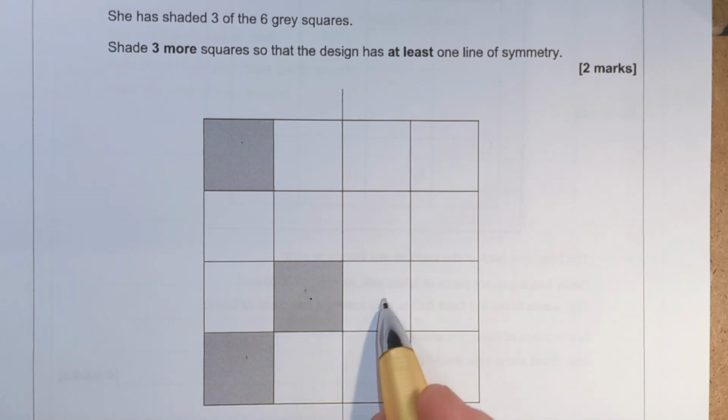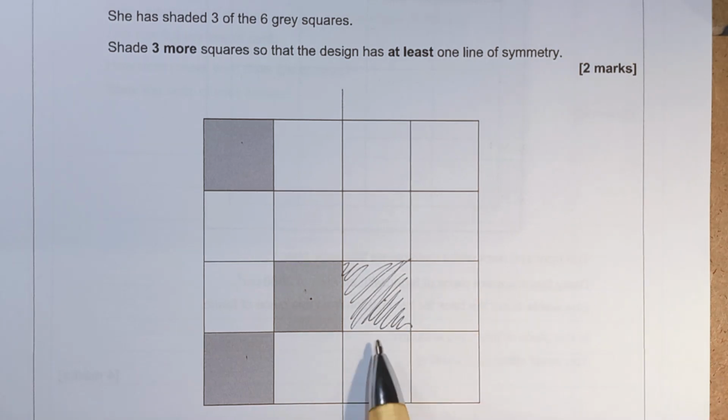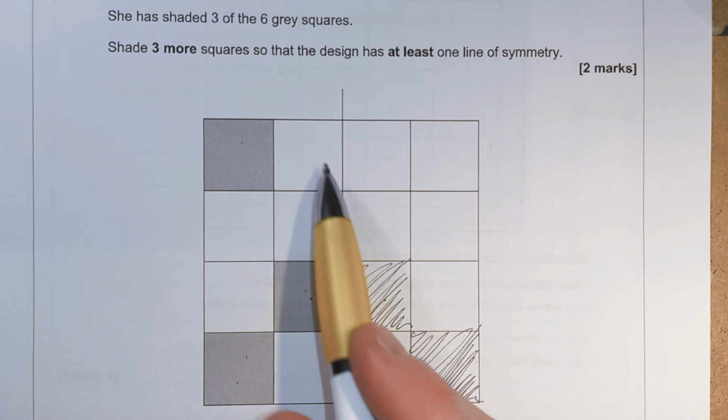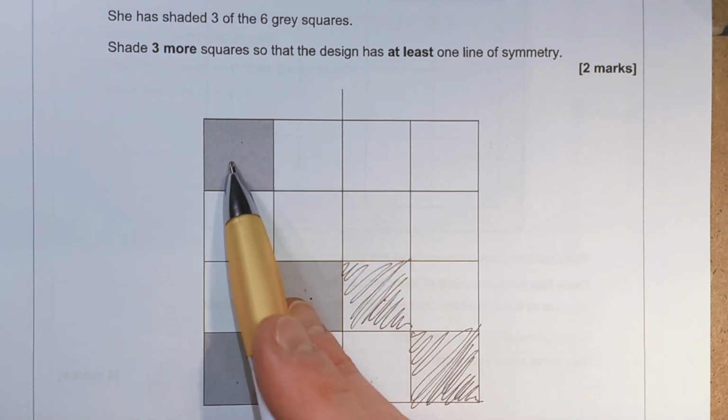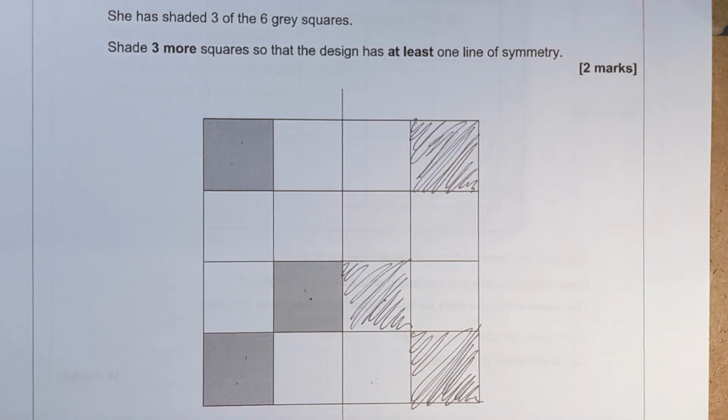Well, this one would be right next to it there. This one, well, it's got a gap, so we'd have another white one directly next to it, but the grey one is going to be over here. And this one's up here. So again, we've got a blank one next to it, and the grey one will be over there. So there could be more than one answer to this, but I think that's probably the simplest way to do it.